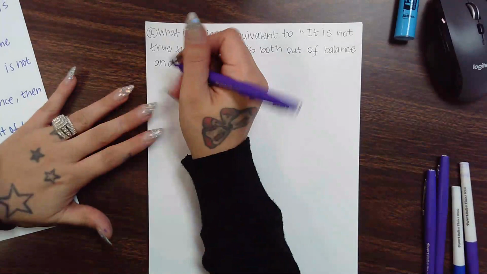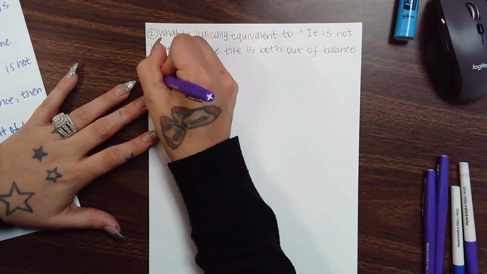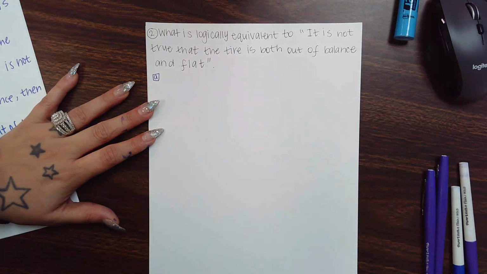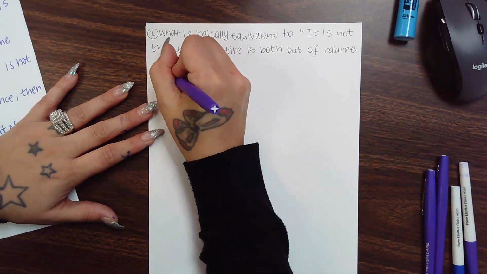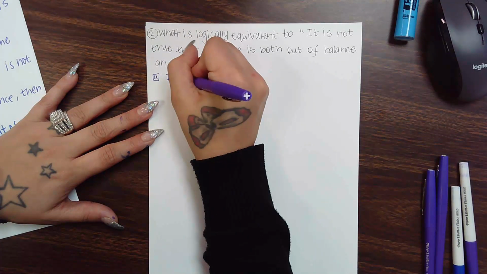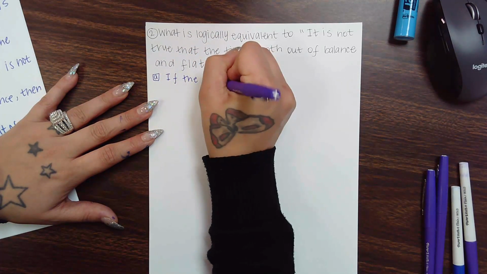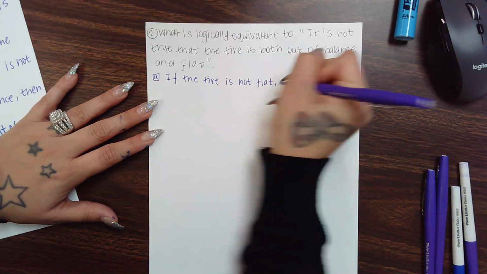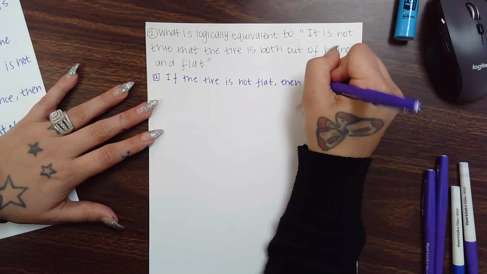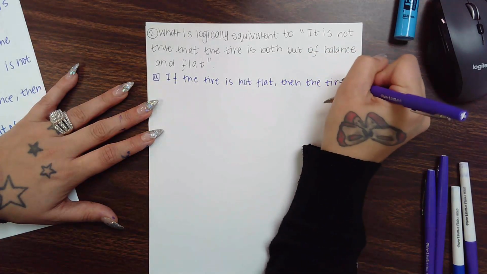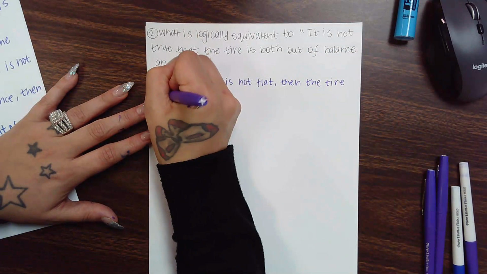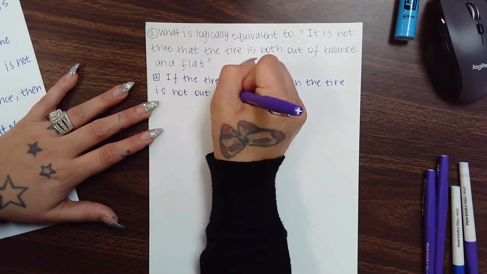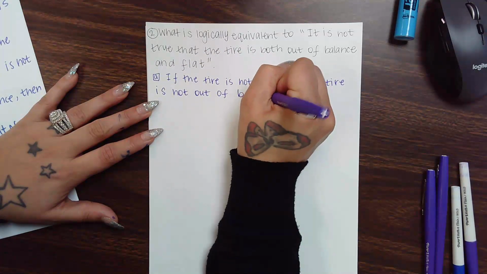Okay, so for our A statement, what we have is, if the tire is not flat, comma, then the tire is not out of balance, period.